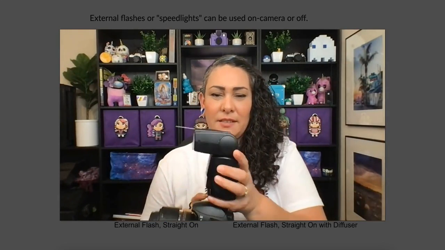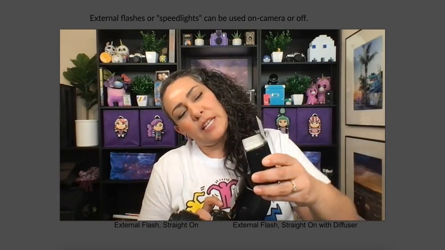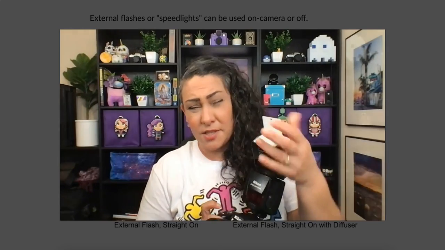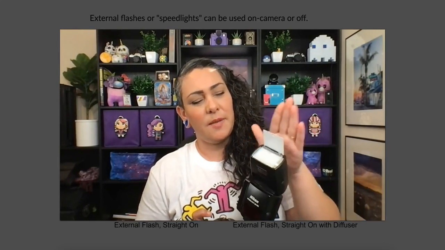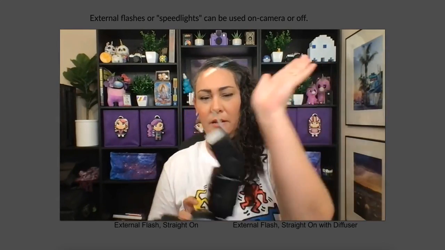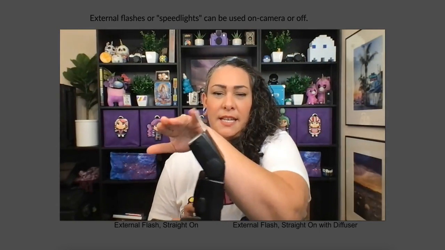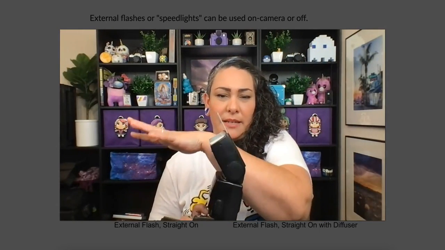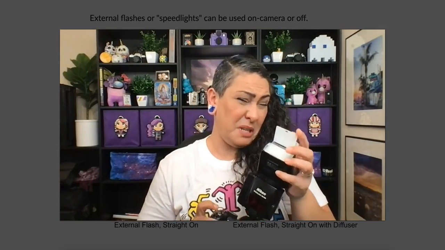Now this little card is like a bounce card, kind of like what I was talking about with the reflector. It's not super powerful. I mean, it's not going to make a huge difference. What it does is the light that would usually be coming out from up here is instead hitting the card and bouncing back in. So it's actually acting like a little mini reflector.